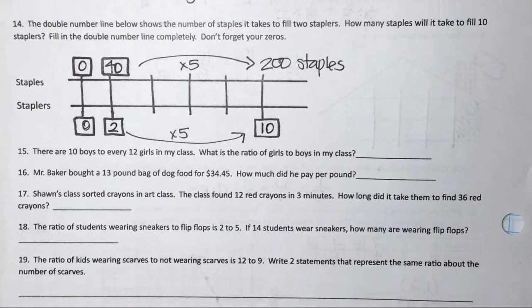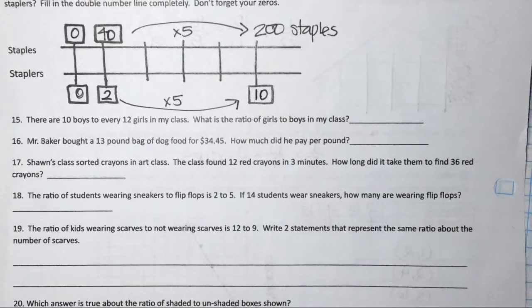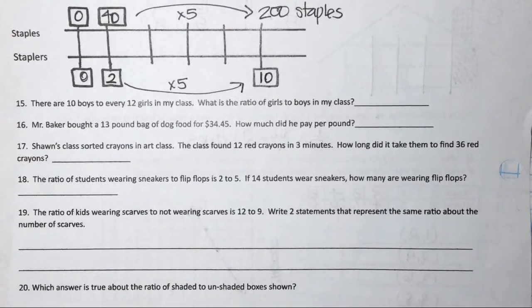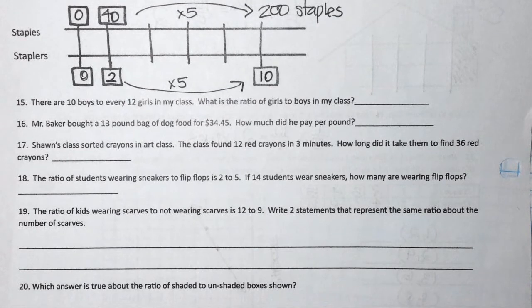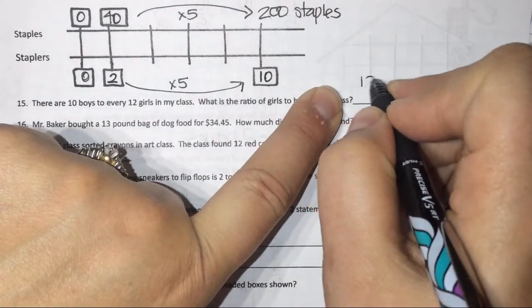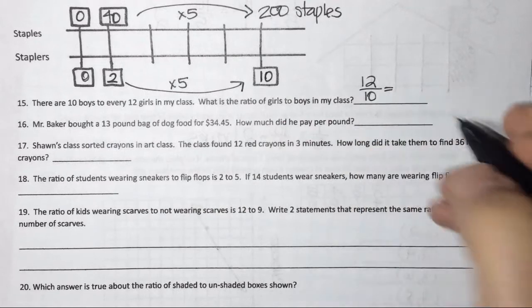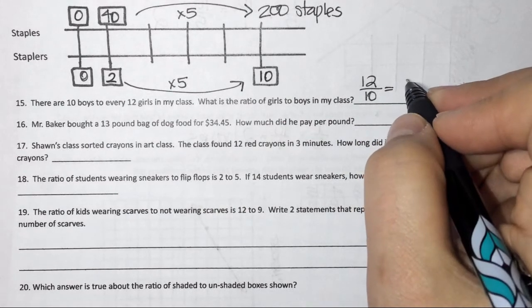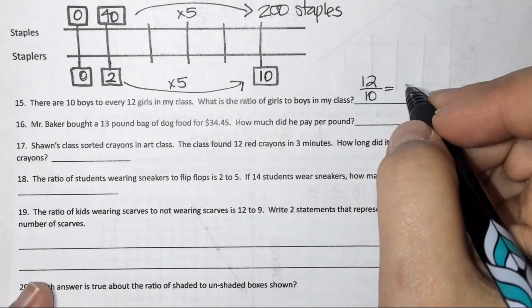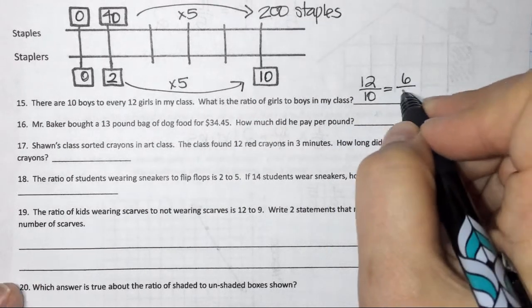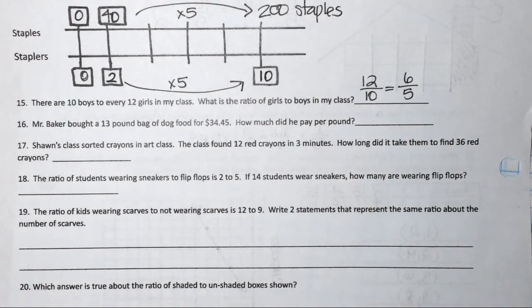All right, number 15. There are 10 boys to every 12 girls in my class. What is the ratio of girls to boys in my class? 12 to 10. Can we simplify that? What would we get? No, don't make it a mixed number. 6 to 5. Don't make it a mixed number. Remember, a ratio is a comparison of 2 things. It's okay to be improper. We want to leave it improper.